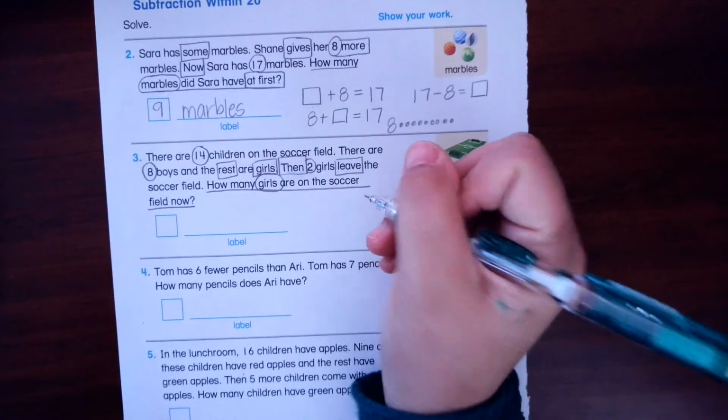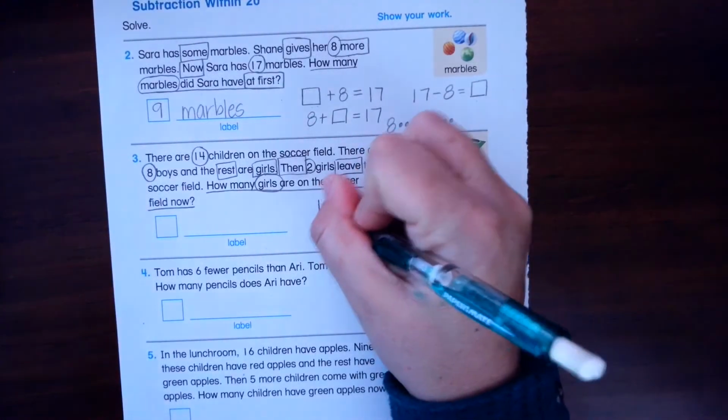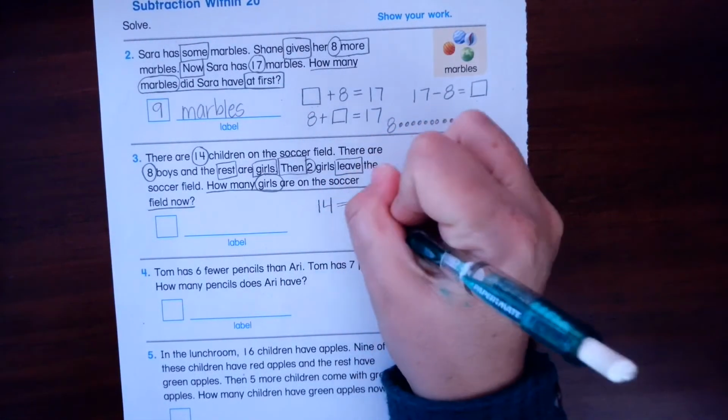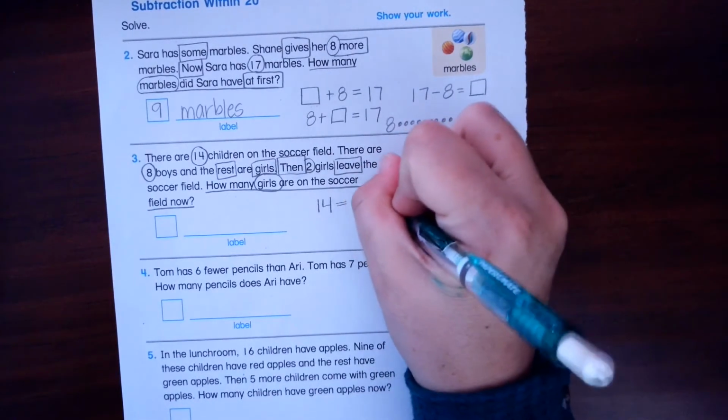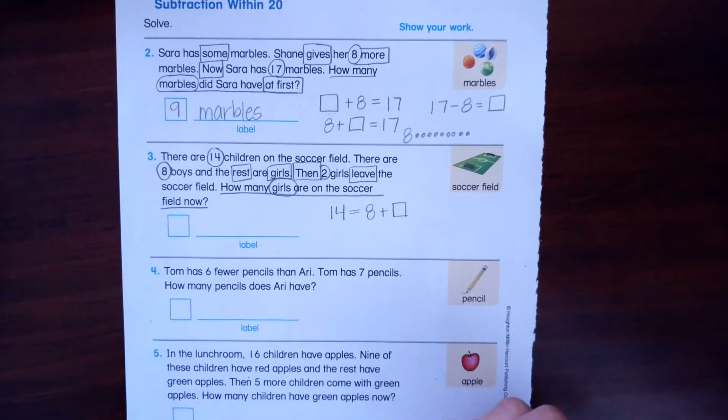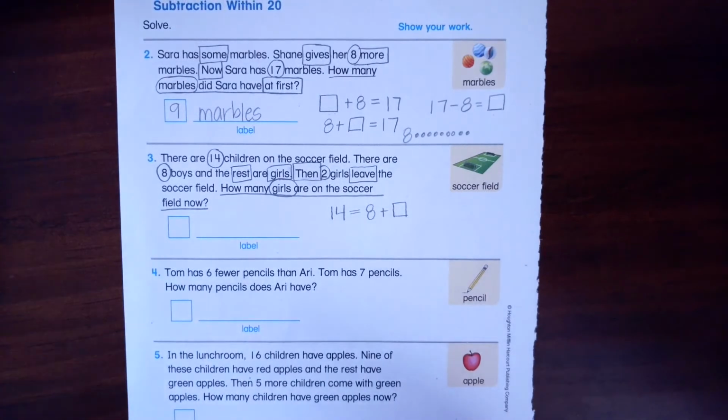So if I have 14 children. 8 are boys and some are girls. So I'm going to figure that out first. That is the first step of my problem.